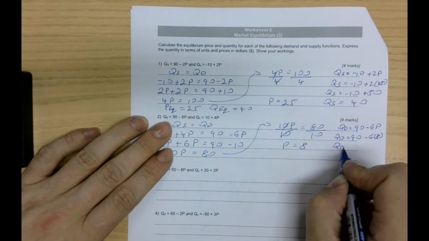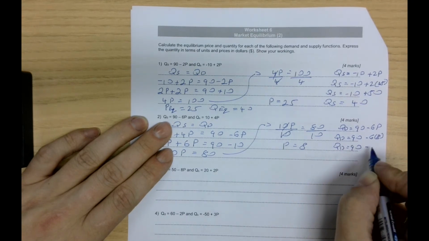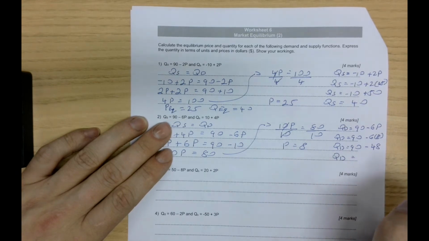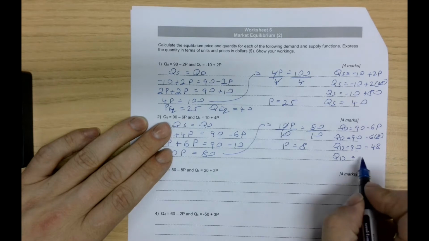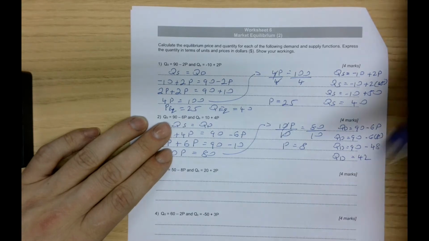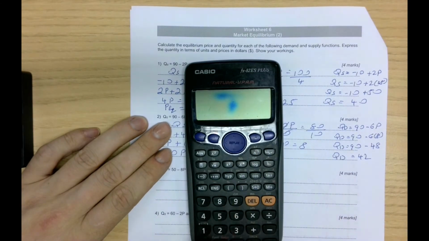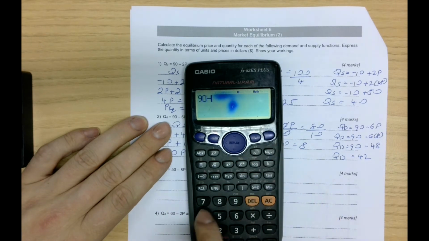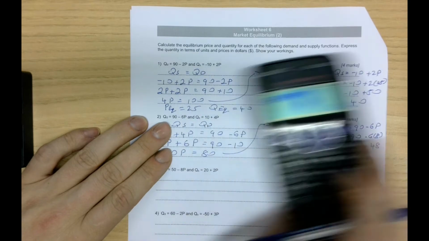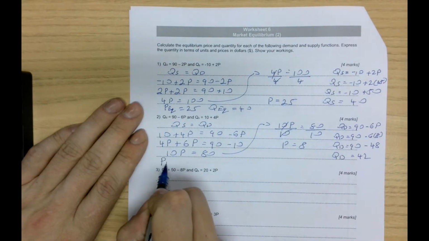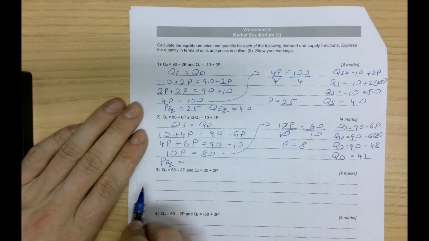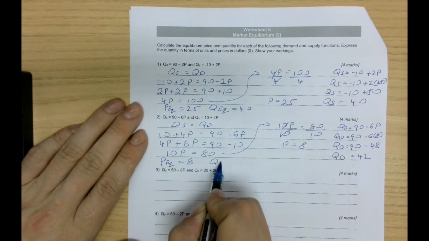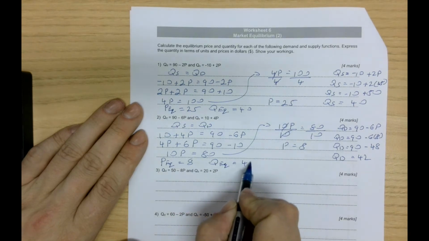QD equals 90 minus 48. Let me check it just to be sure: 90 minus 48, and it is 42. So the equilibrium price equals 8, and the equilibrium quantity equals 42 units.